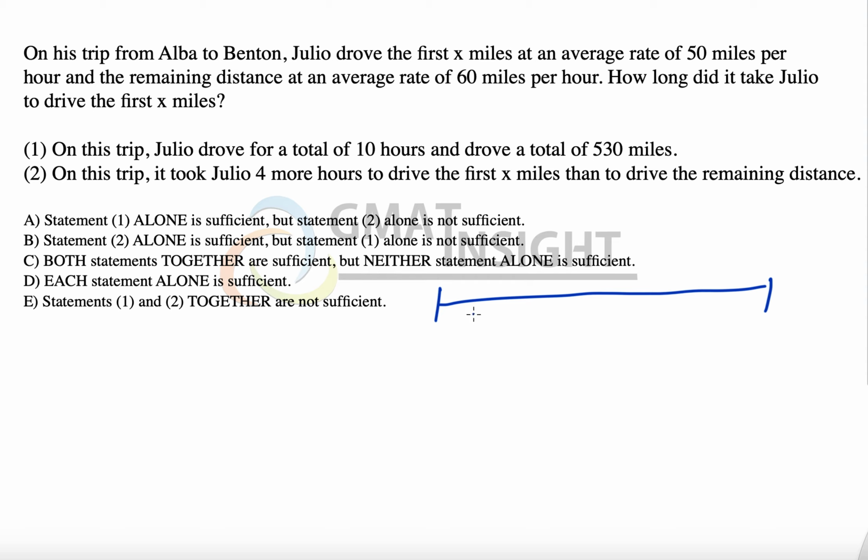Let's say this is the entire distance from A to B, and some part of it was driven, the X miles, at a speed of 50 miles per hour and the remaining distance at a speed of 60 miles per hour. So these are the speeds. Since we don't know the total distance, I'm not writing anything here in terms of X.